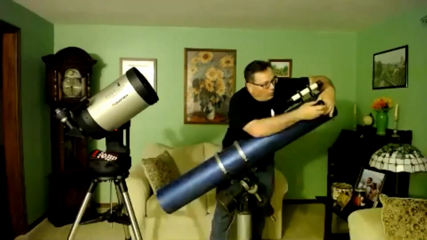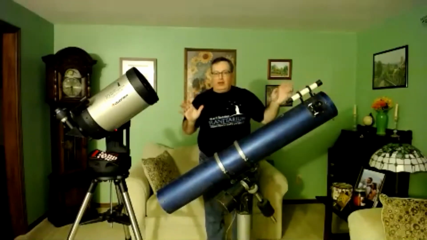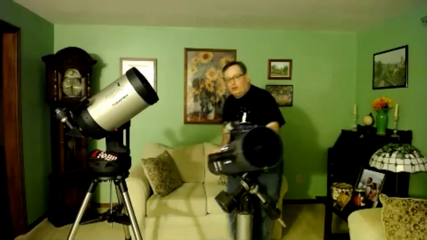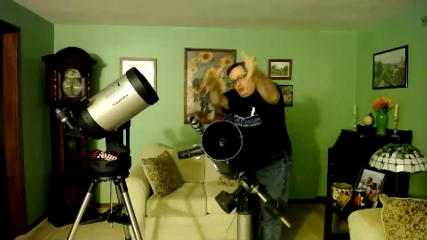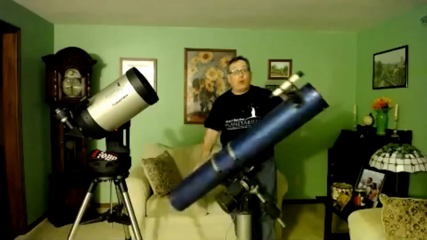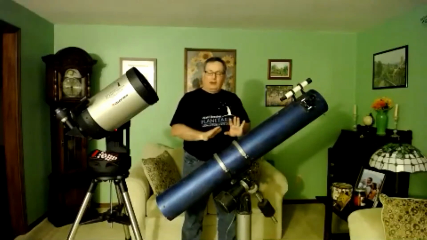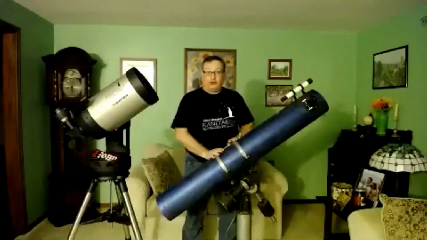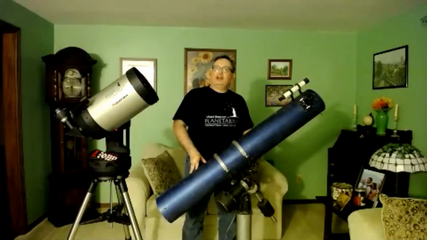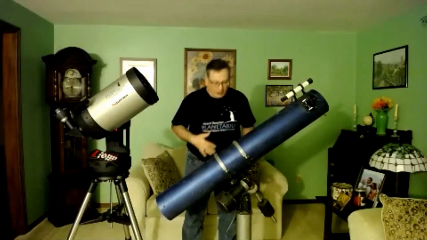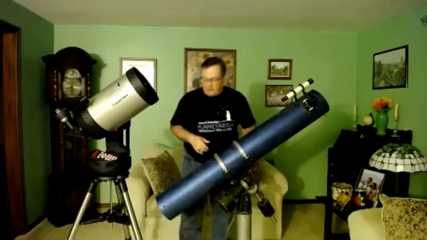So when you're buying a telescope, the thing to remember is the bigger the telescope is, the more light it can gather, the more you're going to see. Now, this, like I said, was state-of-the-art in the late 60s, early 70s. I actually cobbled this one together from three that were broken, so I call it my Frankenstein telescope.